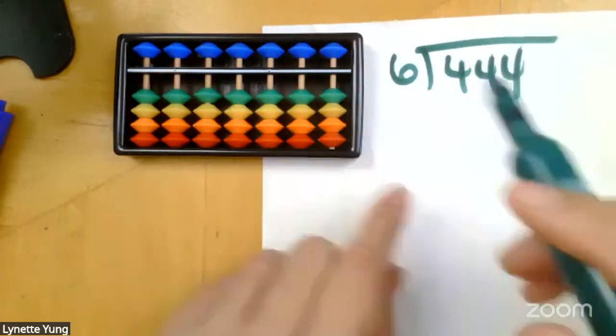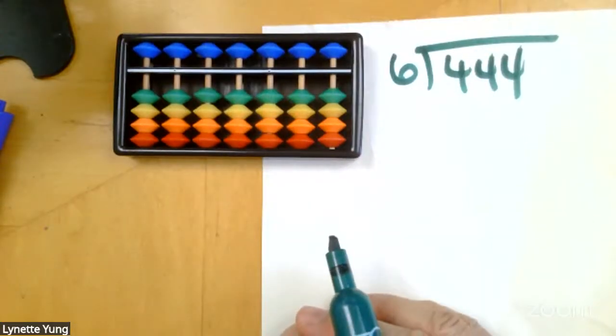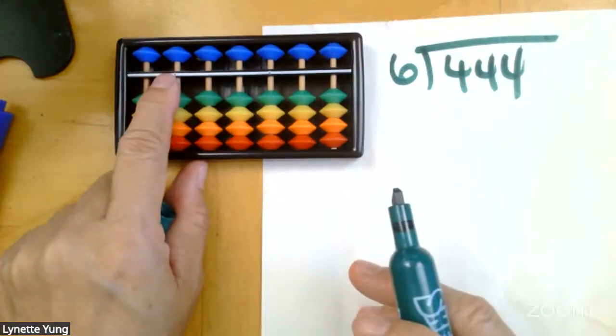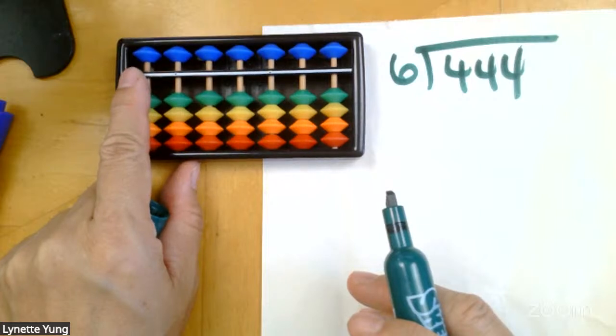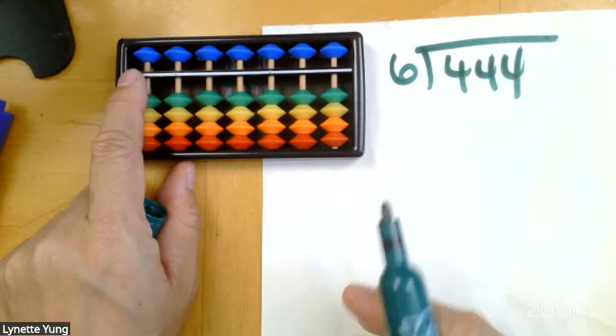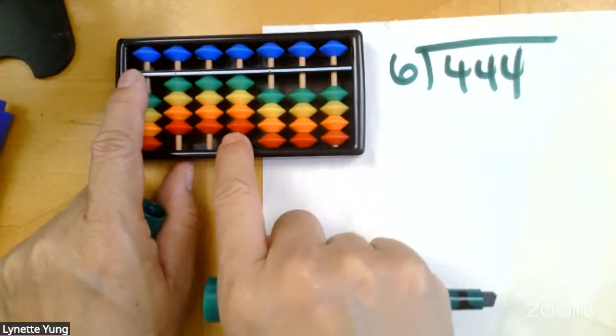Right. Oh, wait a minute, wait a minute, wait a minute. I didn't start off with the position. 3 minus 1 is 2. So it's 2 positions from the dividend. I am so sorry. 3. So I put it here.